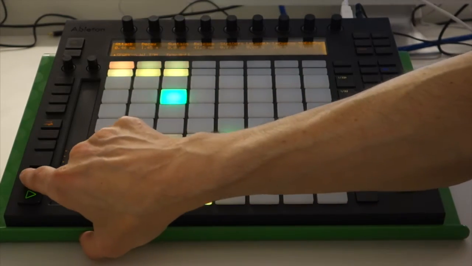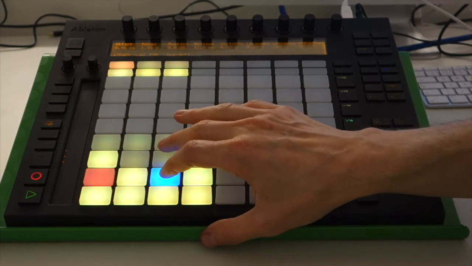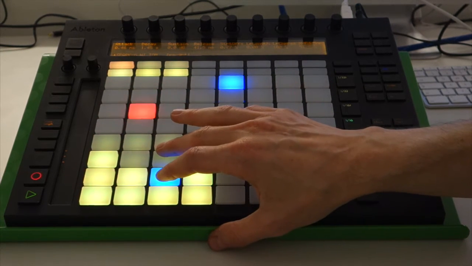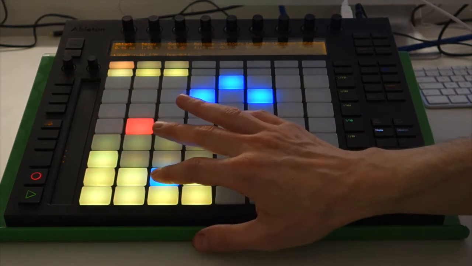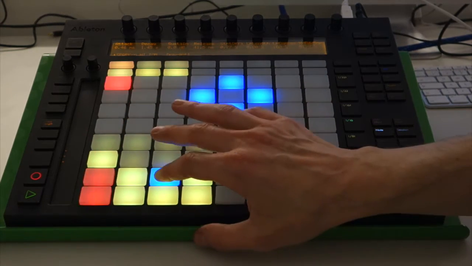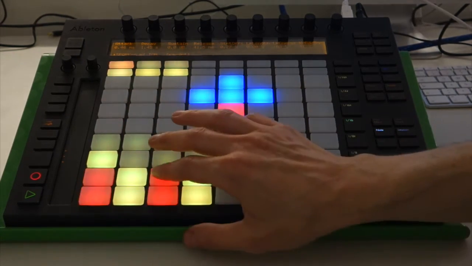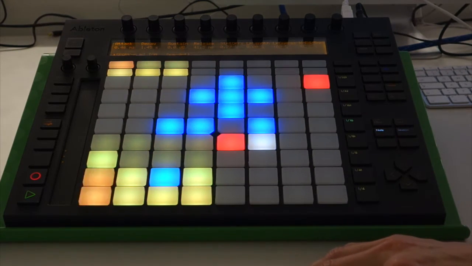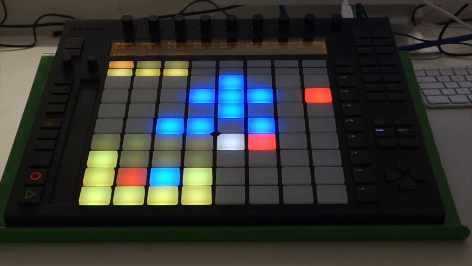And then when you're ready, you hit the record button. And if there's something you didn't like, it's just as easy as hitting the button and it's gone. So sometimes you get different ideas by recording in your idea instead of just using the step sequencer.